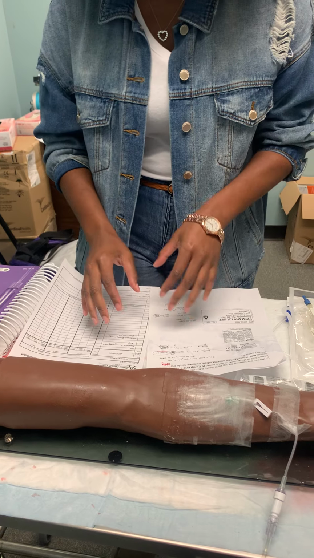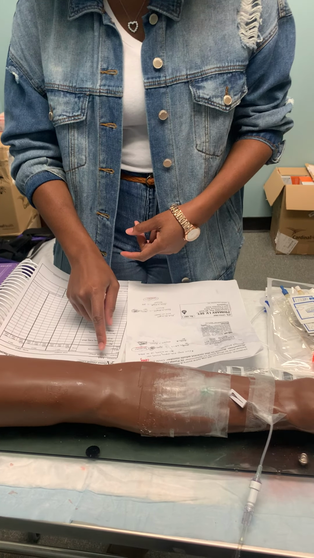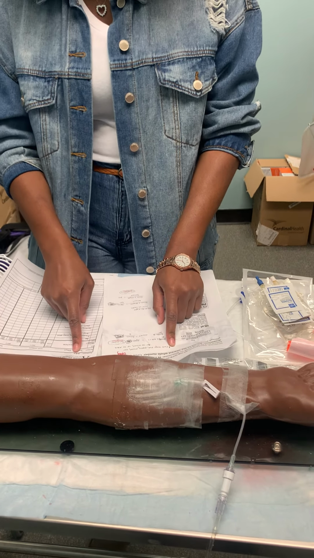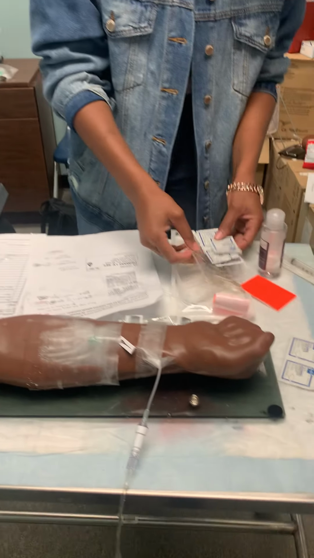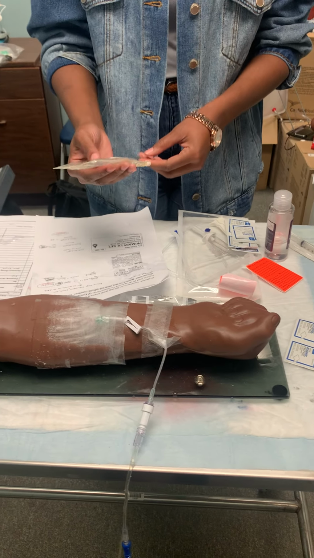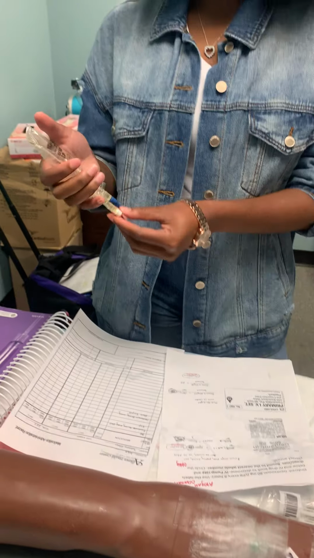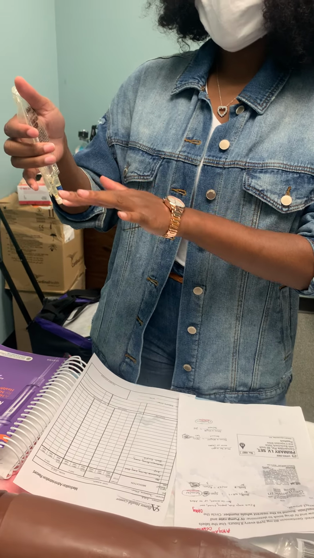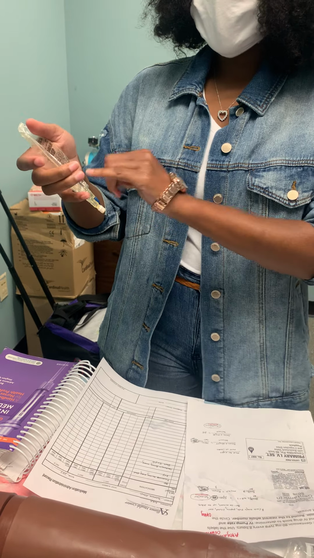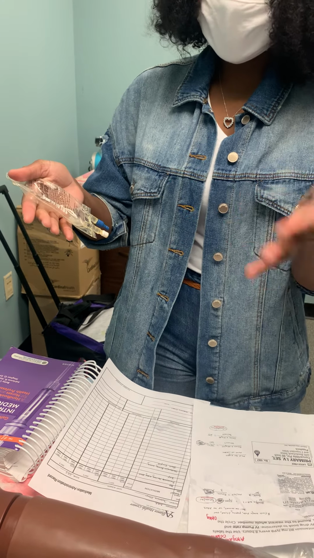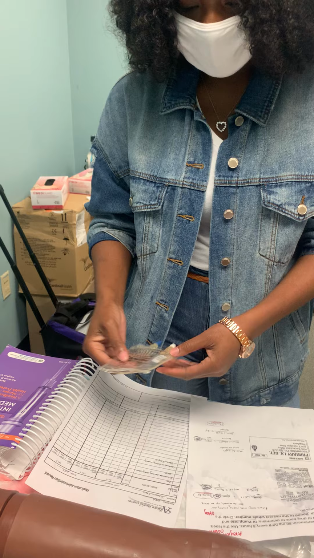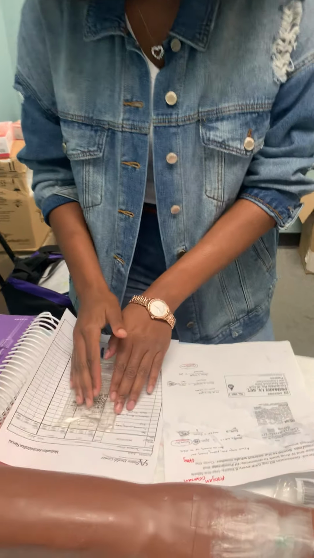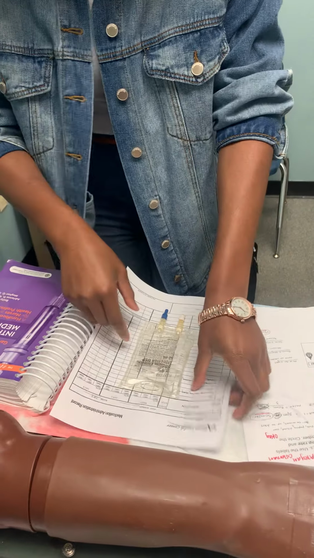I'm going to assess for allergies. The patient has no known allergies. And then I'm going to get my medication, which is gentamicin. While checking my piggyback medication, I'm looking at the color of it, making sure it's clear, nothing floating around. Checking the expiration date, January 2021, so it's good to use. And I compared that with my MAR. And go to my book.